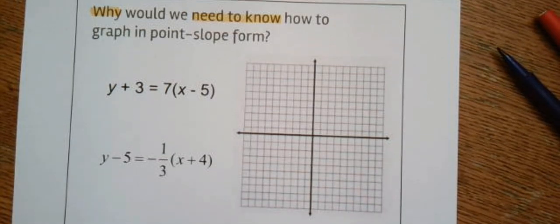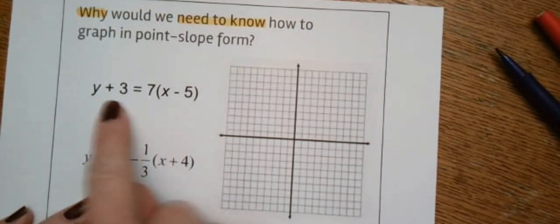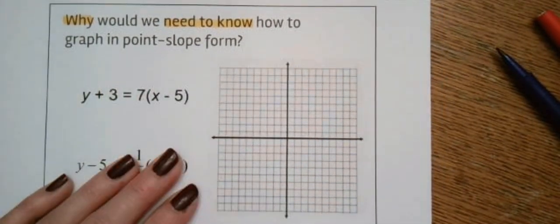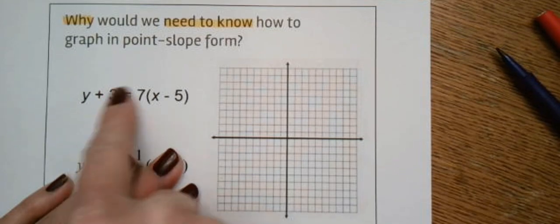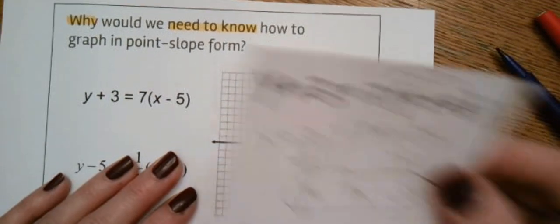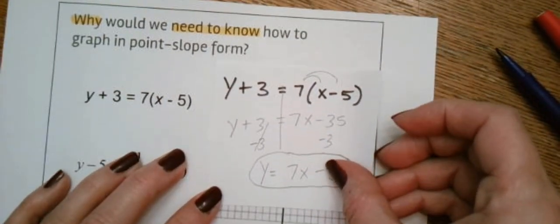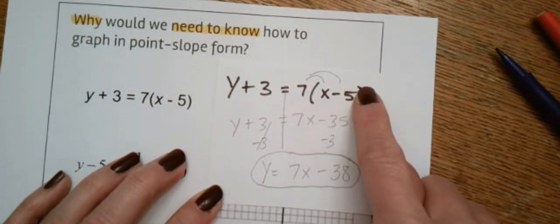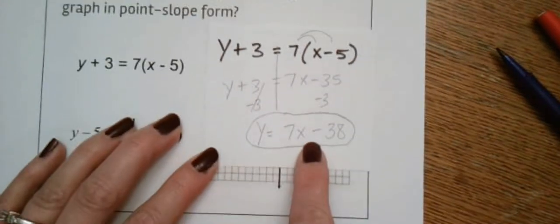But let me just show you this example here. What if you were given this equation and your plan was not to learn how to graph in point slope form? Your plan was, you know what, I am just going to rewrite this as y equals mx plus b every single time. So let's say that was your plan. So let's do that. Let's rewrite this. We're just going to distribute here, and then we're going to subtract the 3, and you get this.